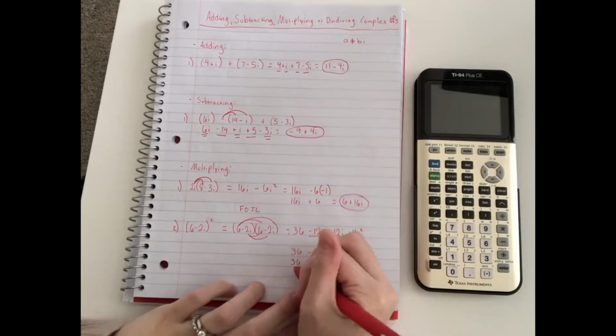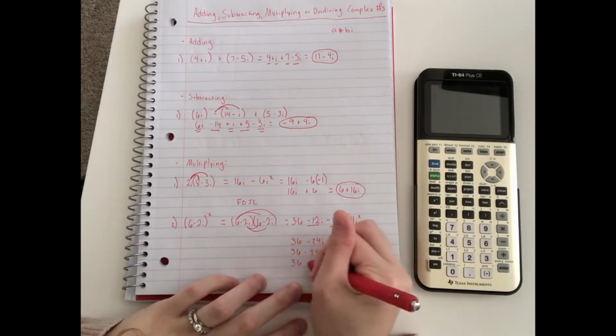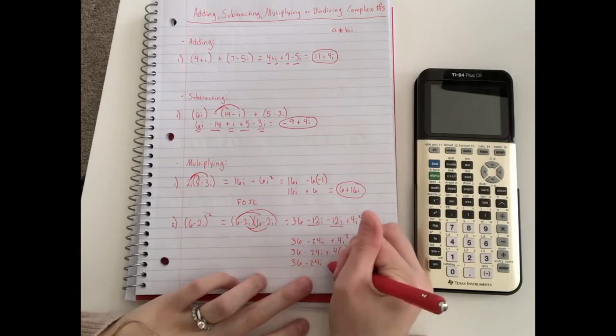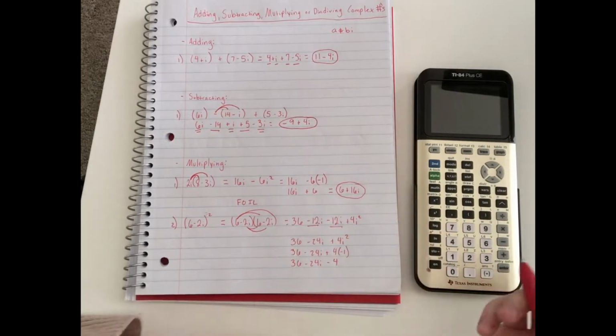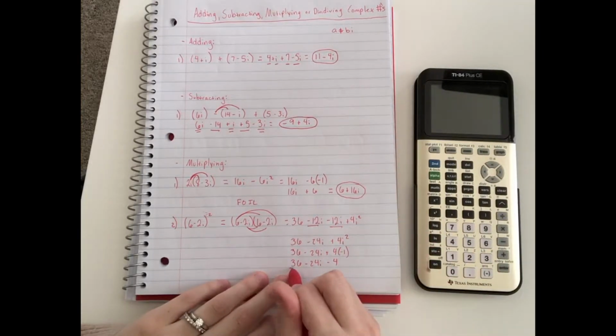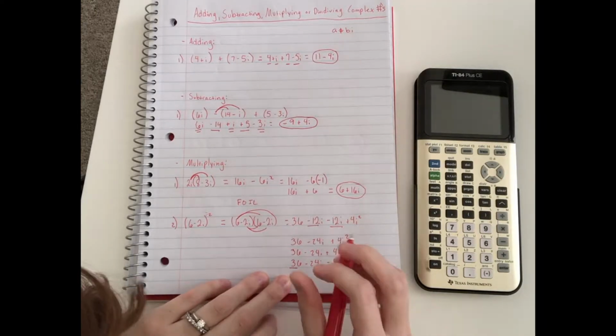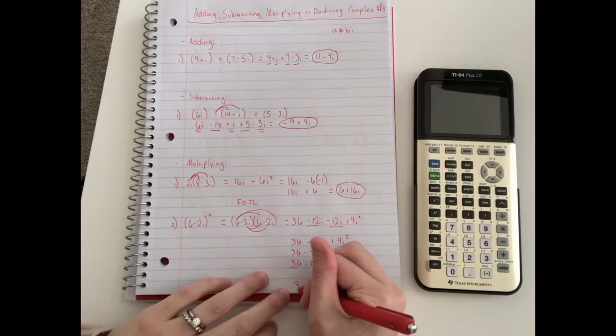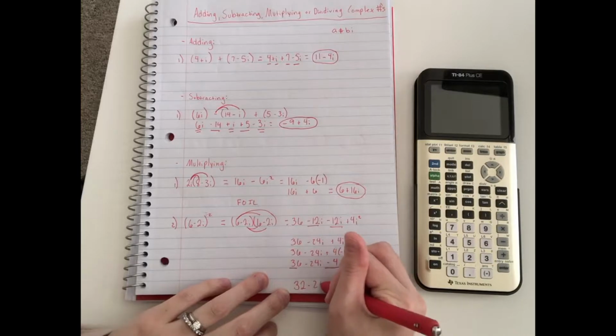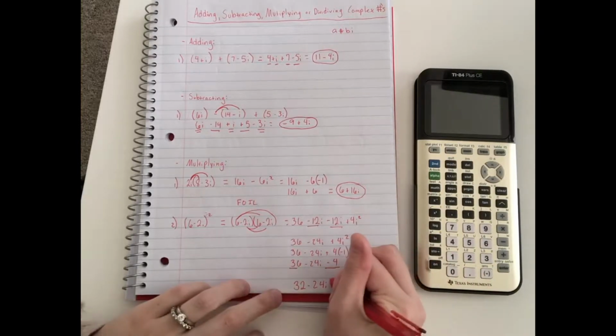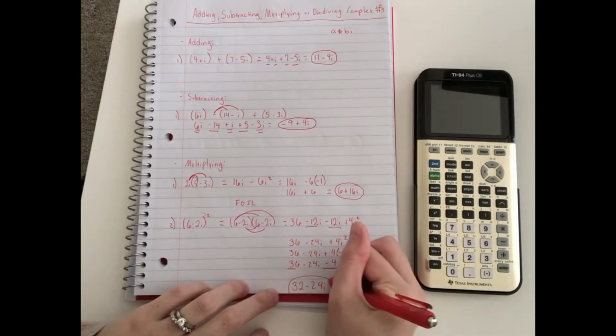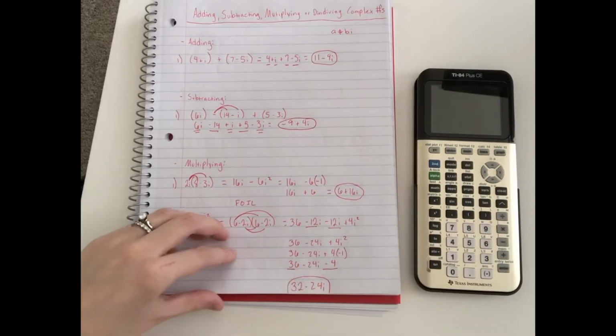So we're going to simplify a little further. Now we have 36 minus 24i minus 4. And now we can combine our like terms. We have 36 minus 4, which is going to give us 32 minus 24i. And we can't simplify that any further, so that's going to be our final answer.